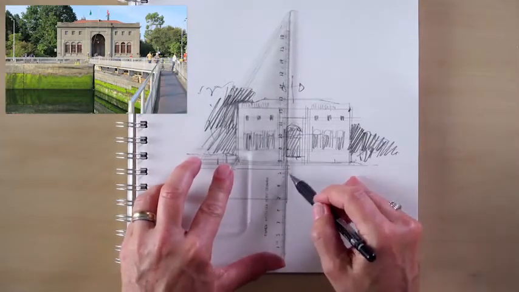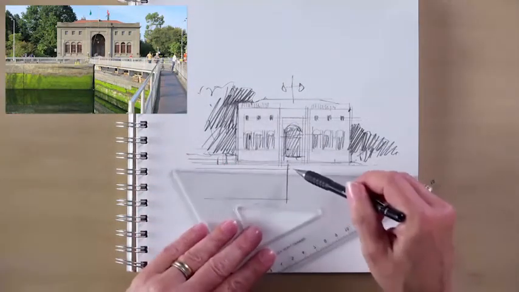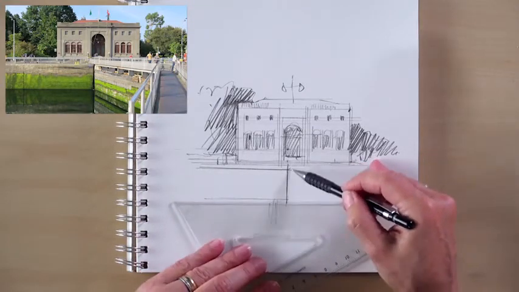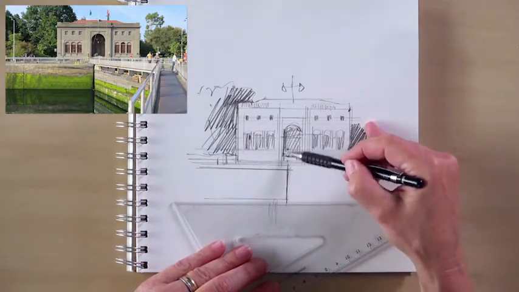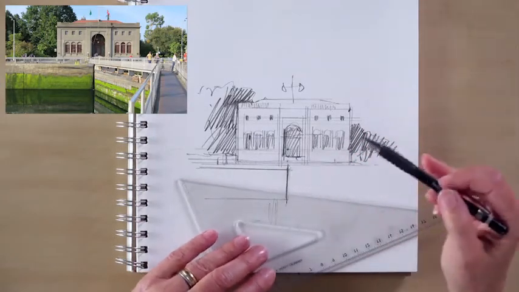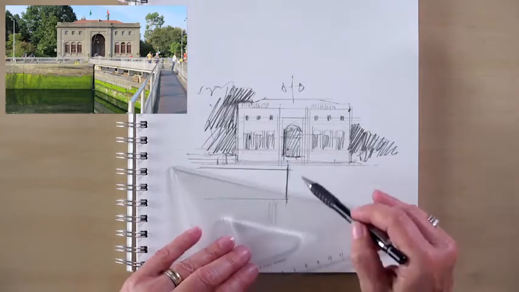So we have this edge here where the locks, the water is down here, and that's the edge of the locks, and I'm referencing it to this edge. It's just to the right of that edge that helps me locate it. But we have another vanishing point. So let's take a look.